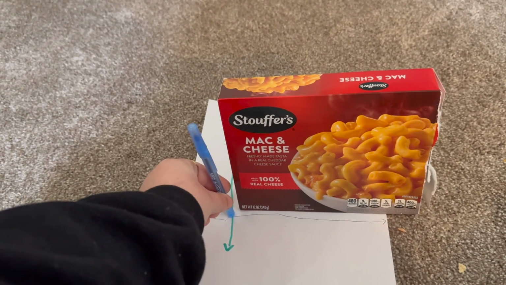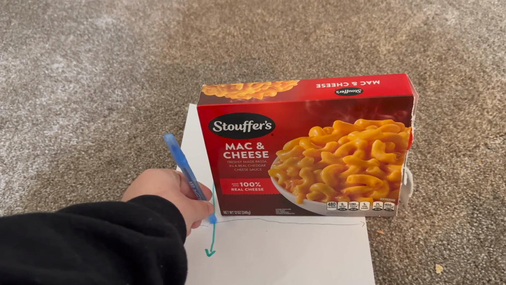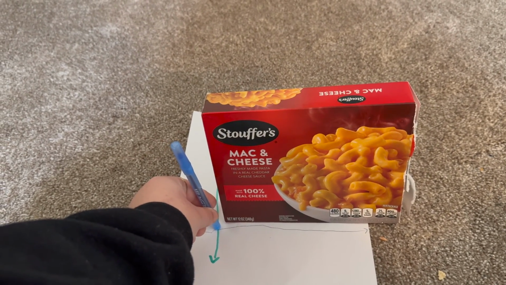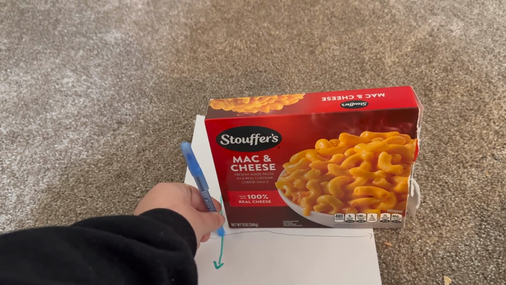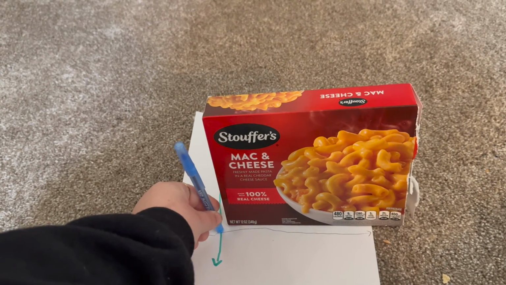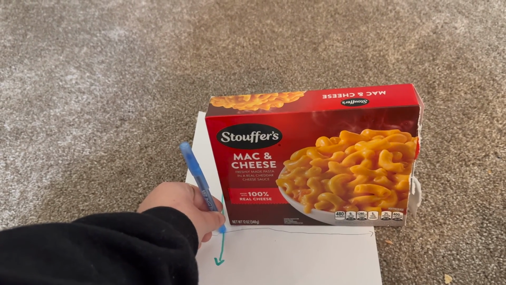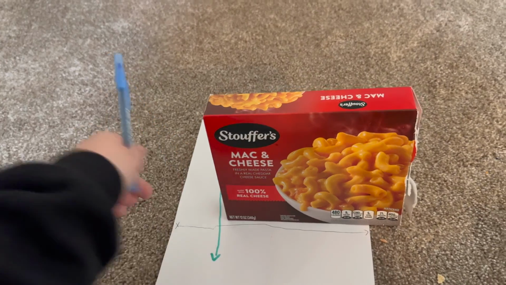Heads up, this is not sponsored by Stouffer's. I wish it was, but this was the closest thing that I had to what I modeled in Fusion earlier in the video.